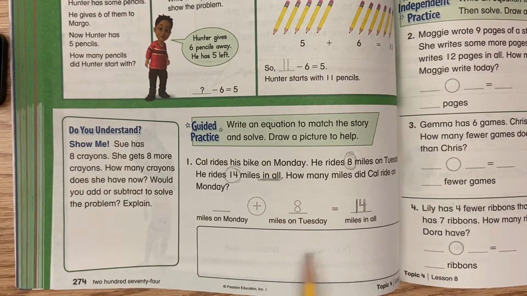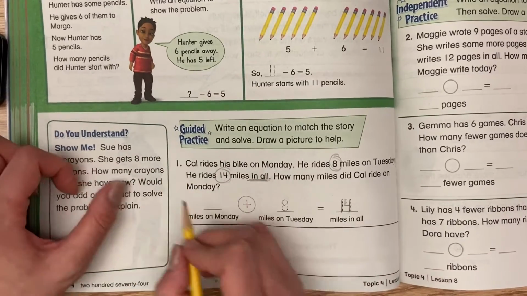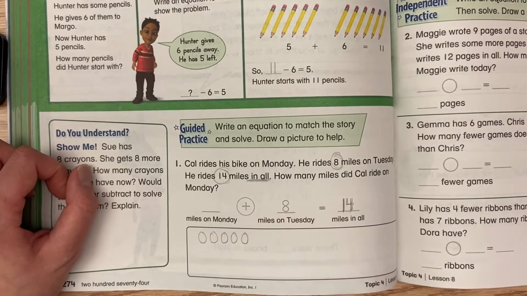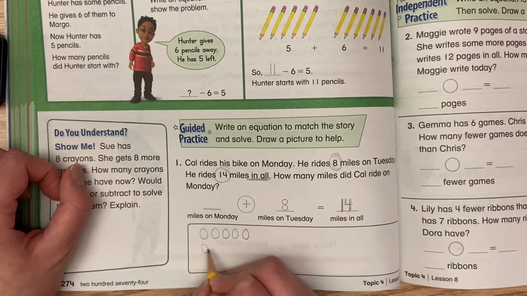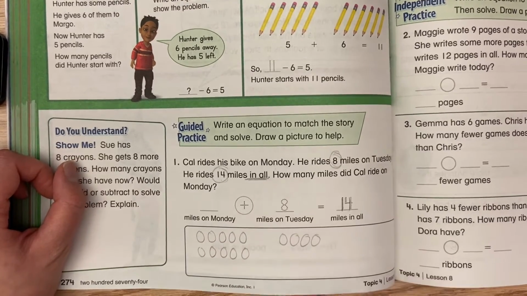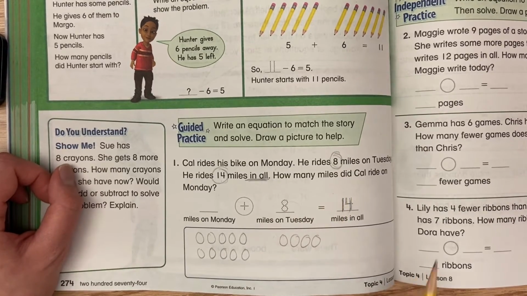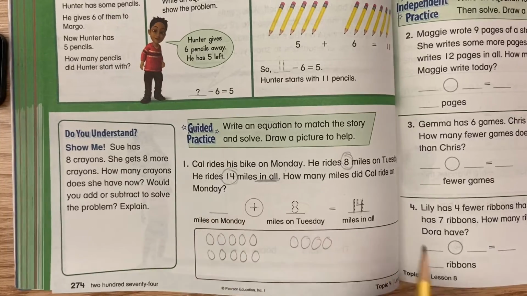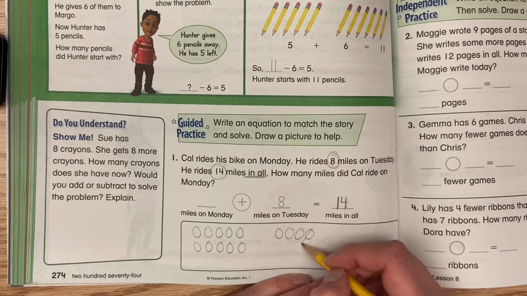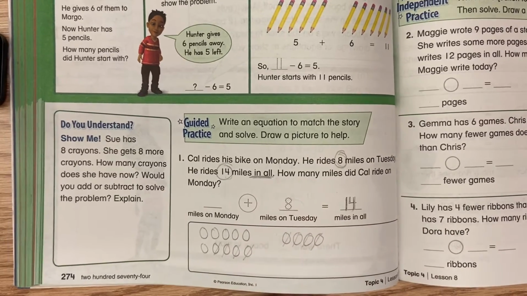So what you can do is draw a part whole, or you can start off with 14 counters, and I'm going to do that. 5, 6, 7, 8, 9, 10, 11, 12, 13, 14. And I can take away 8, one of the parts that I already know, to see what the missing part is here. So what plus 8 is going to give me 14? Let's get rid of 8. 1, 2, 3, 4, 5, 6, 7, 8. So I'm thinking subtraction.